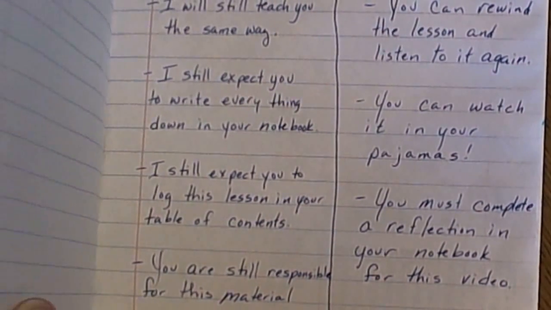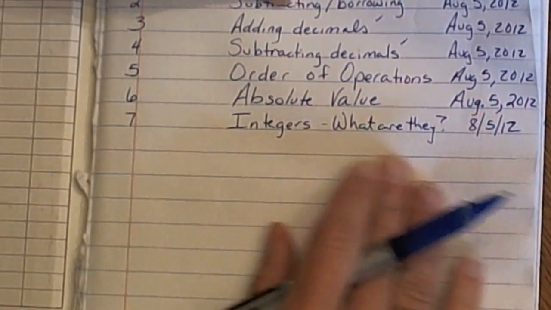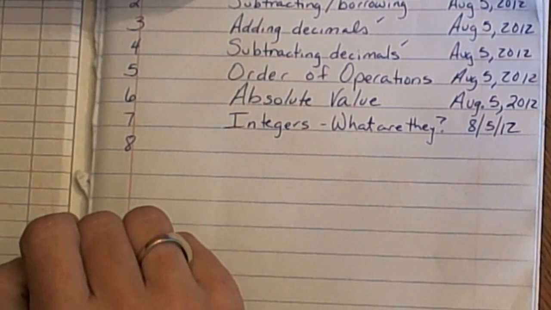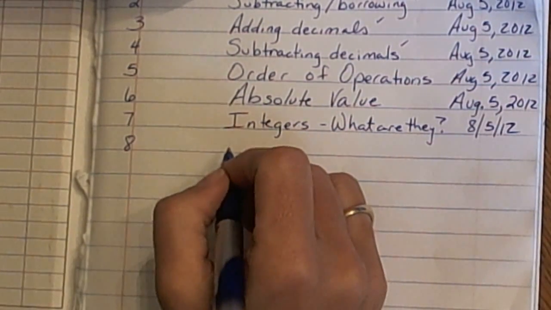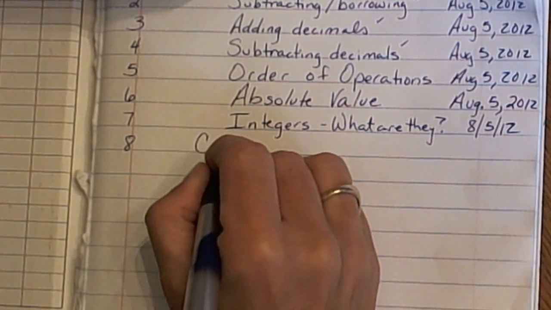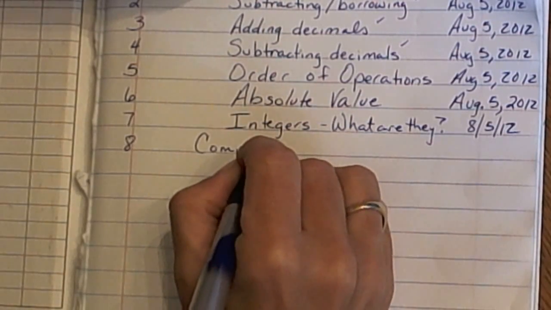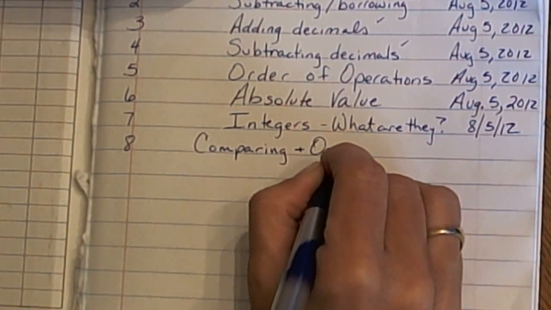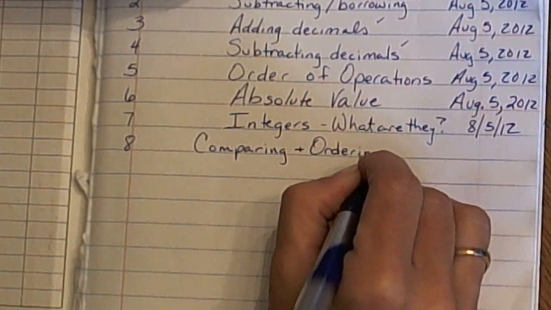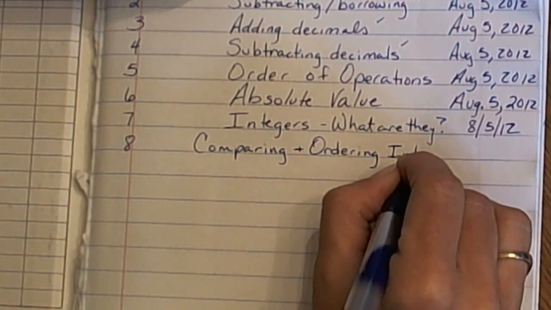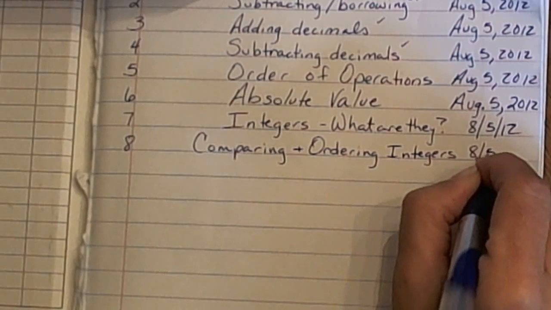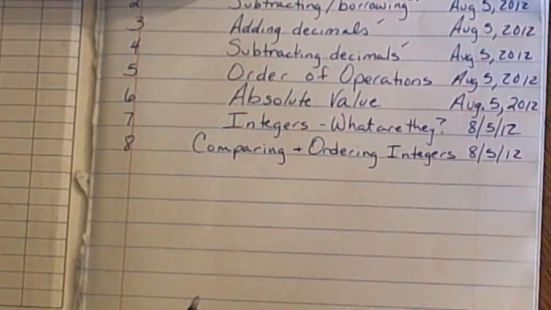Turn to your table of contents. I'm on page 8 in my notebook. Go to whatever page you're on. This is going to be comparing and ordering integers. It's still August 5th for me. Put whatever date it is for you.